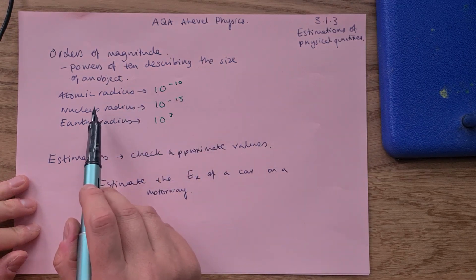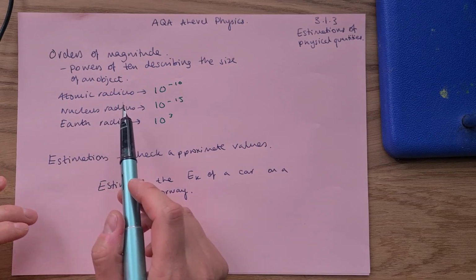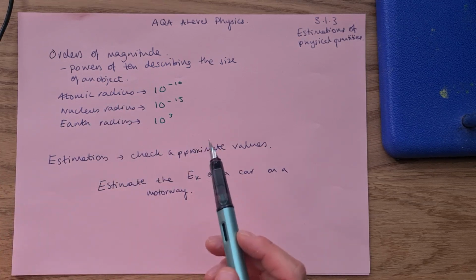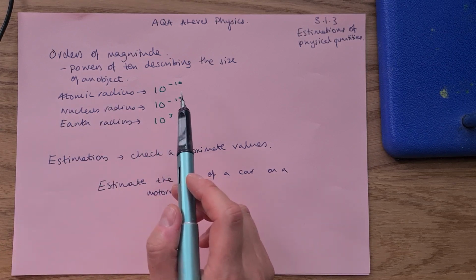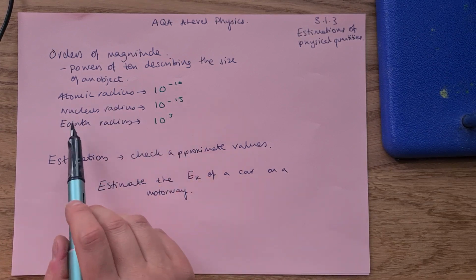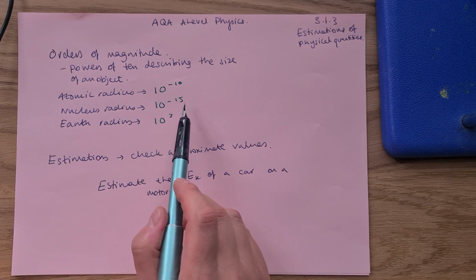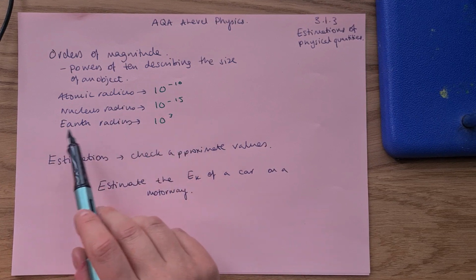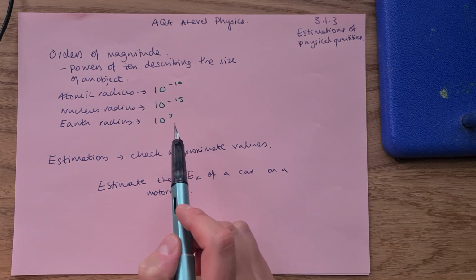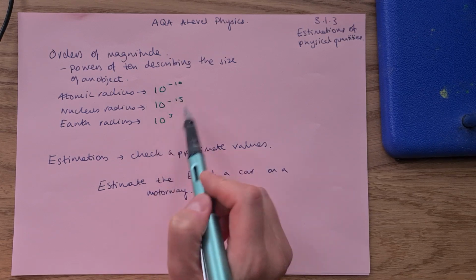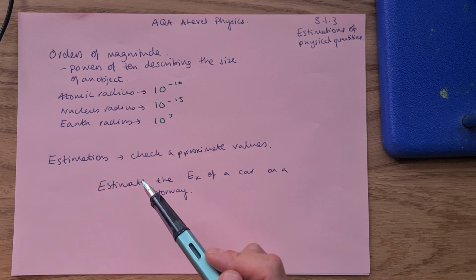It's quite straightforward. You just put things in standard form, and then the power of 10 describing it tells you what it is. So, for example, atomic radius, 10 to the minus 10. So the power of 10 is minus 10. Nuclear radius, 10 to the minus 15. And the radius of the Earth will be 10 to the 3, so about 6,000 meters. So 10 to the 3 will be the radius of the Earth. So these are the power of 10 of these kind of calculations.